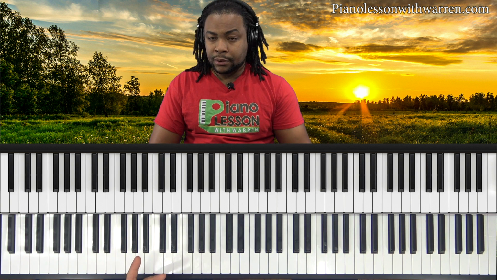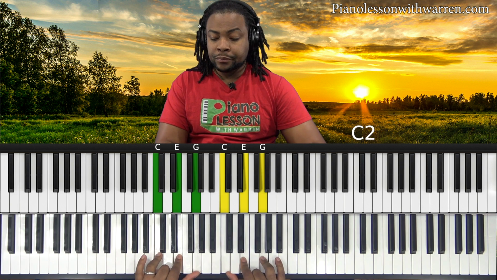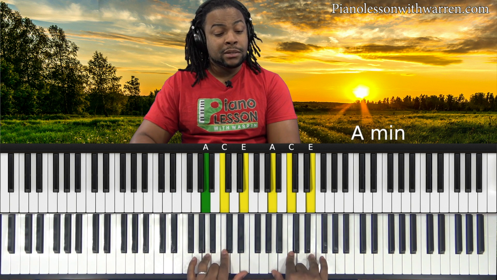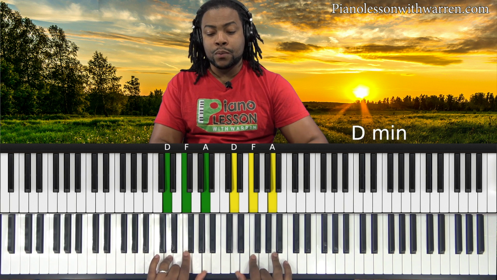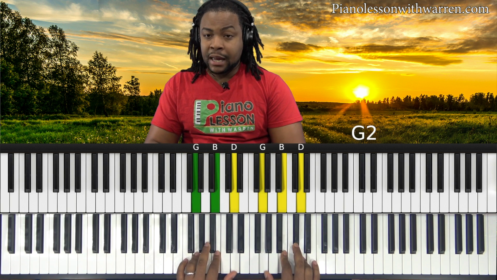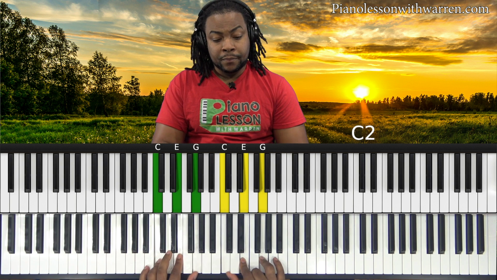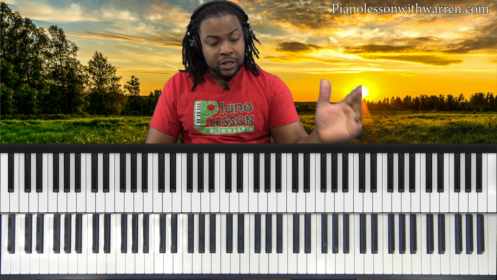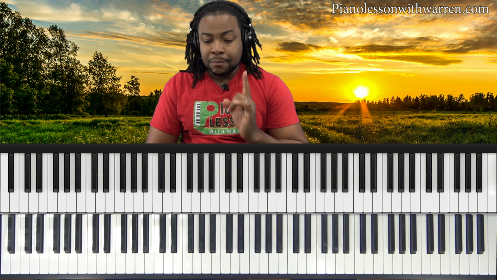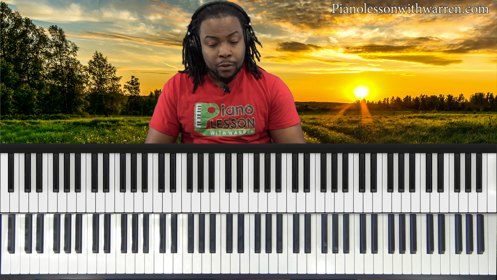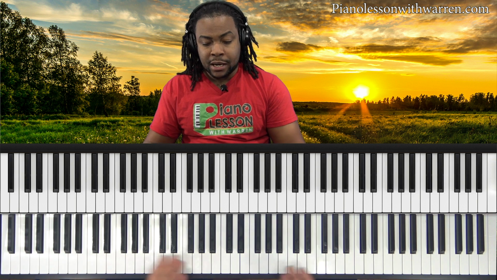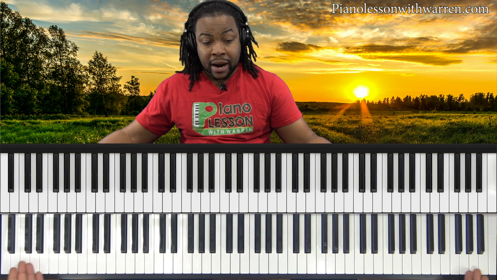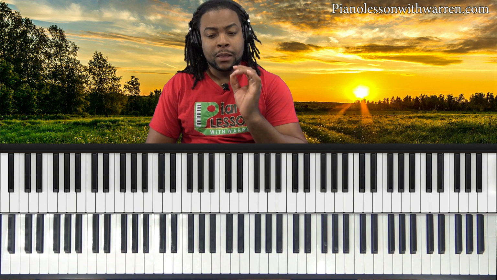So we have 2, 5, 1. If I say play me a 1, 6, 2, 5 in the key of C, we're again playing chord 1, chord 6, chord 2, chord 5, and chord 1. So I am just going based off the scale. I'm building the chords based on the degree of the scales, and I'm playing only the notes that belong to the scale. So because C major has only white keys, I'm only playing white keys for my chords, and that's very important.